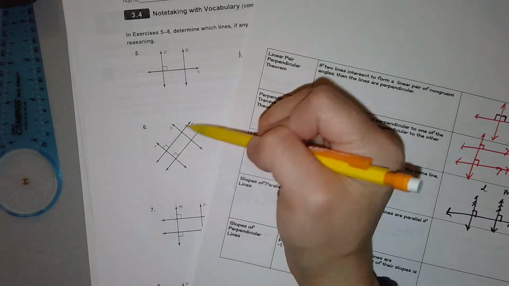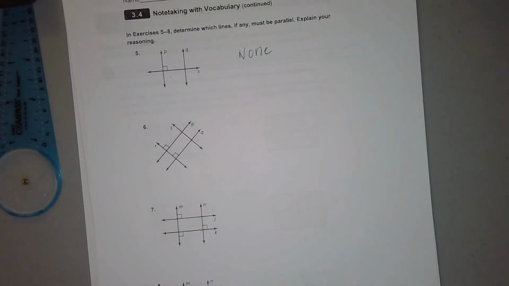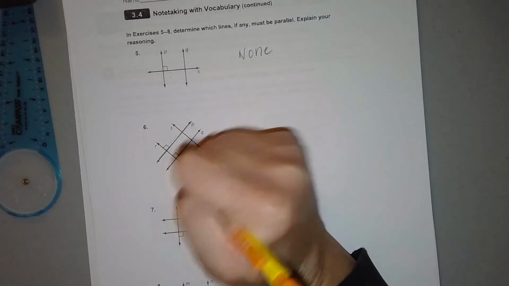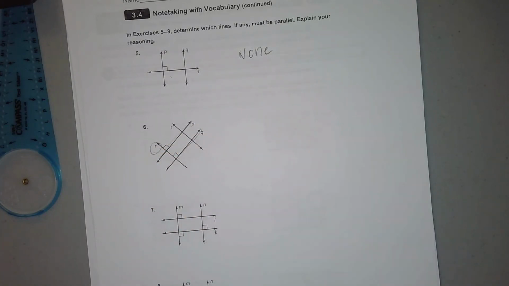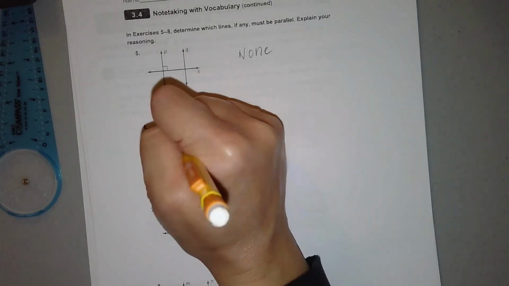In a plane, if two lines are perpendicular to the same line, then they are parallel to each other. So that's what we're going to use on this one. That's the lines perpendicular to a transversal theorem. So P and Q are both perpendicular to R. If two lines are perpendicular to the same line, then they must be parallel to each other.